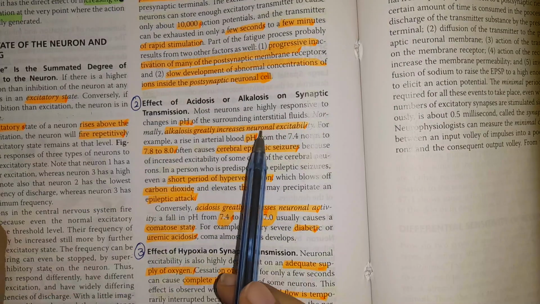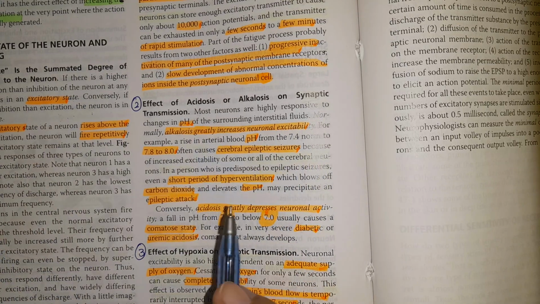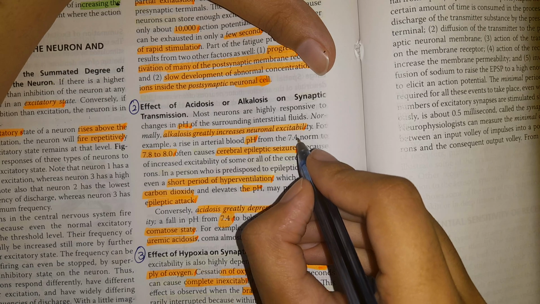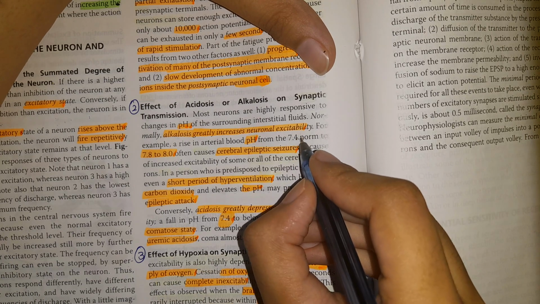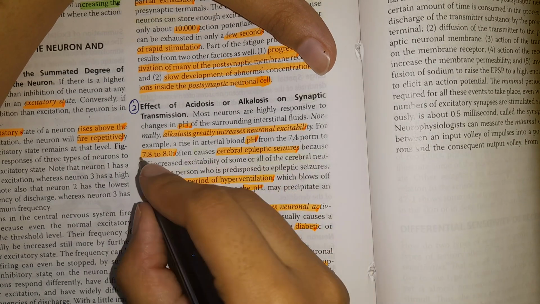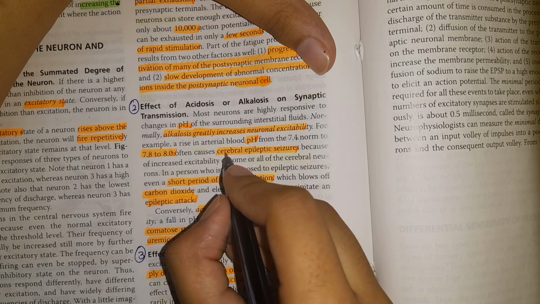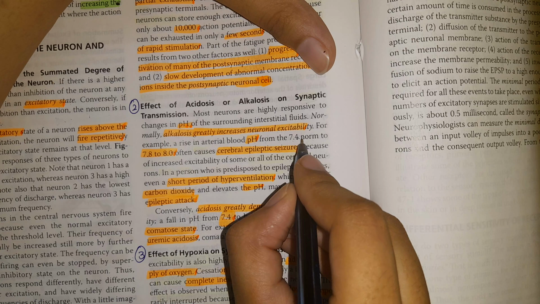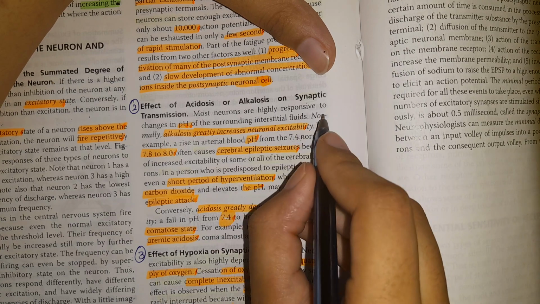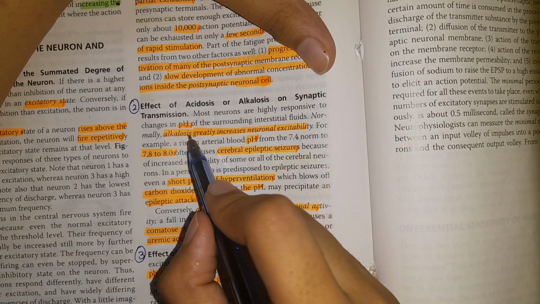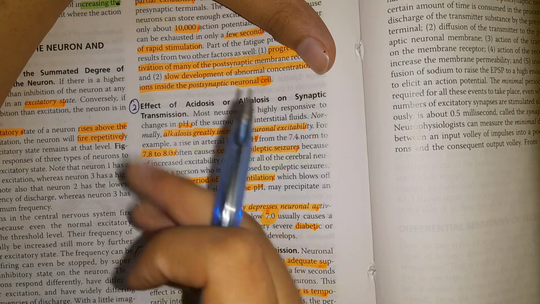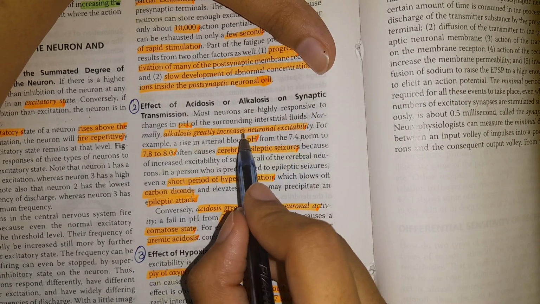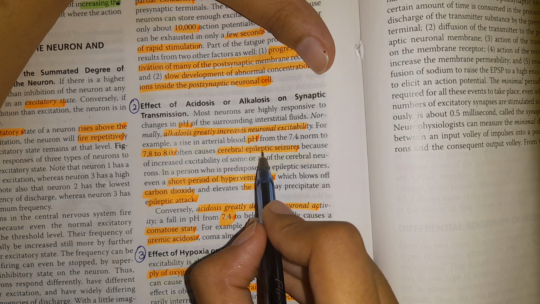Now we come to the effect of acidosis and alkalosis. Your normal body pH is about 7.4, but whenever it increases, like there is a state of alkalinity, so it increases to 7.8 and 8, the person can have cerebral epileptic seizures, because when the pH goes towards the alkaline side, the person has a large excitation. Neuronal excitability is increased, and as a result, whenever there is overexcitation, epilepsy can take place.